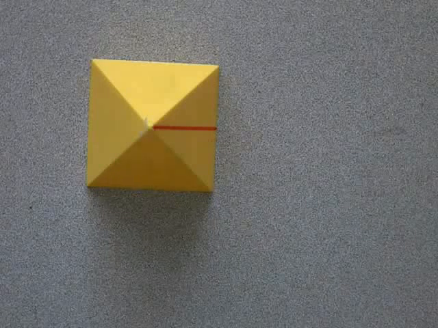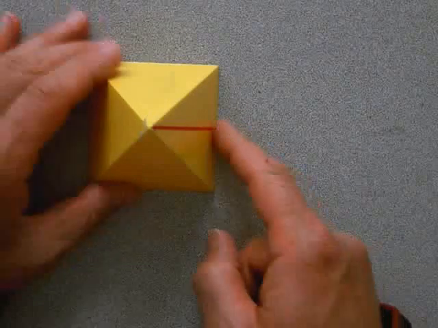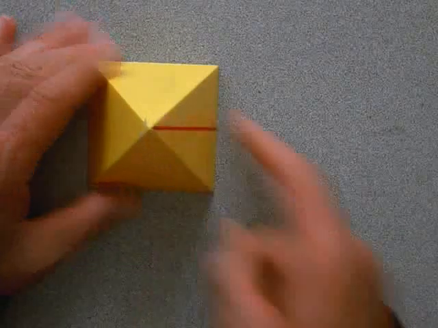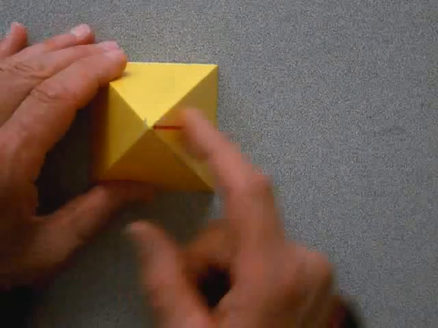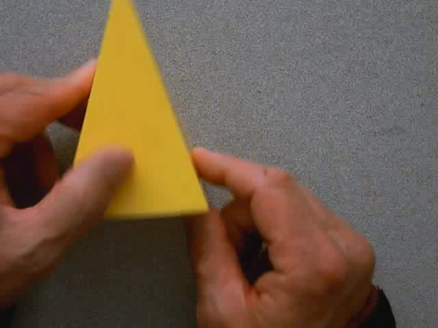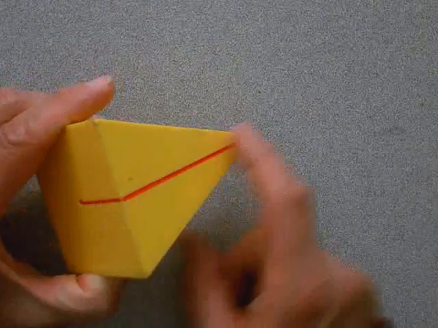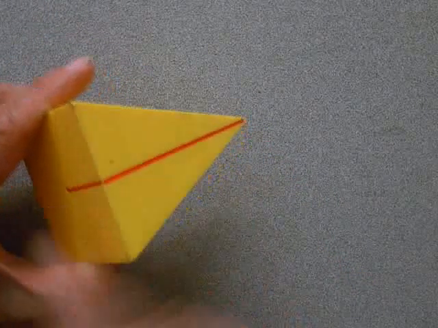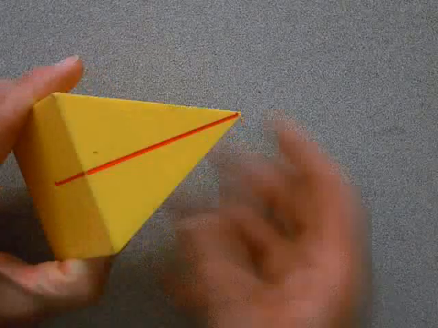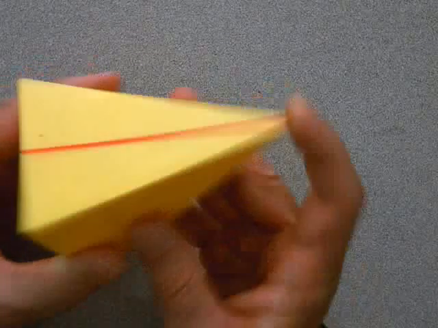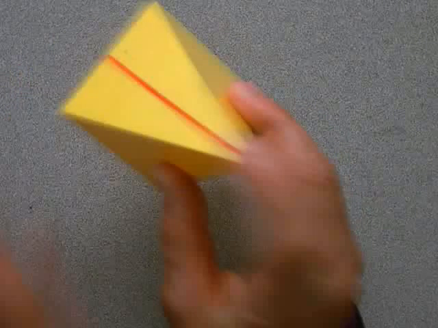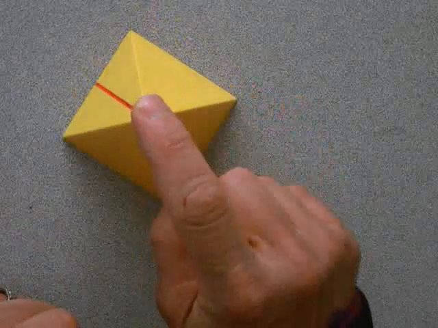And the slant height, as you can see, is the red line, and that is the height of the face. And if you take the height of this face, and you go to the center of this base, you can see that if I could draw a line from the center of the base up to this vertex, what I would end up with here is a right triangle.